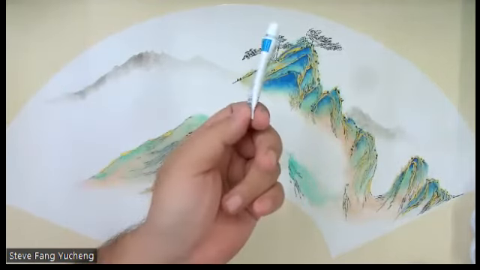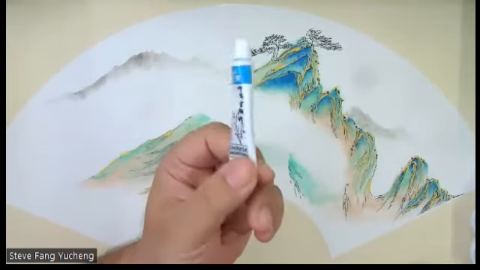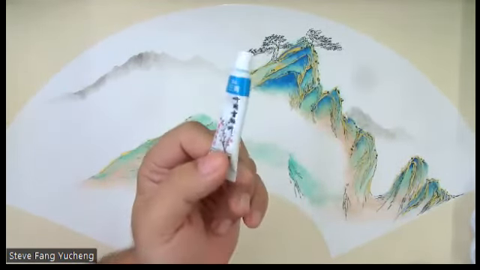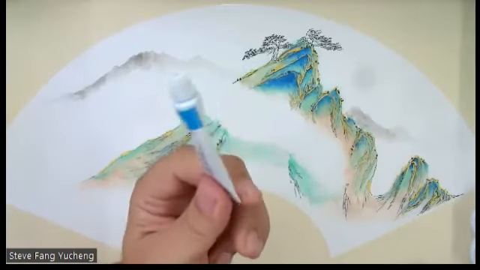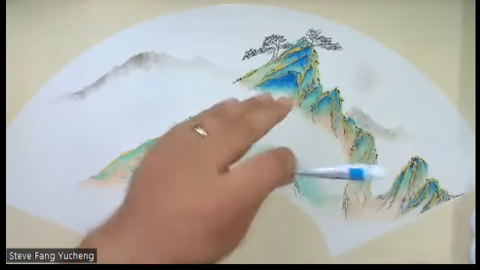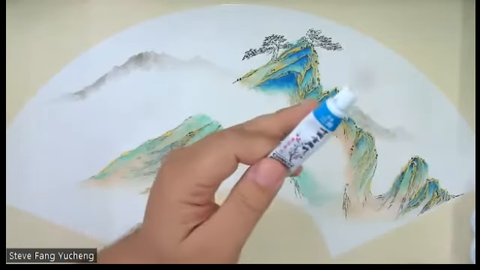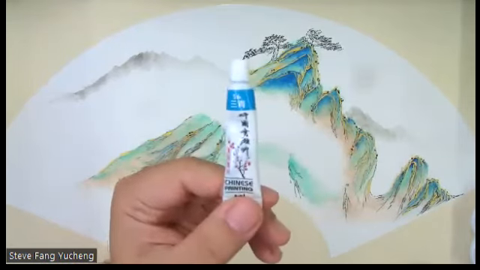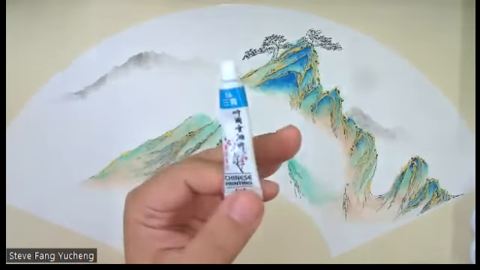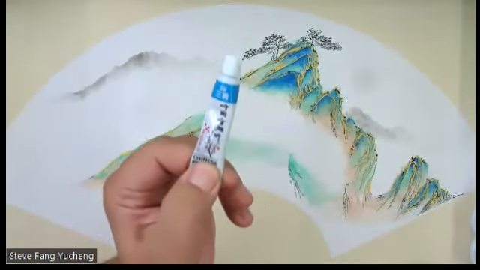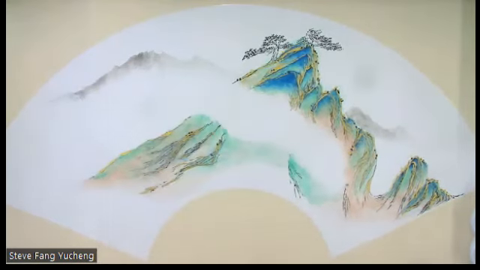You can also try that. It's not a must, but using this lighter blue is more tricky in deciding which part you should add, because in the Qianli Jiangshan, the very big painting from the Song Dynasty, they use a lot of light.